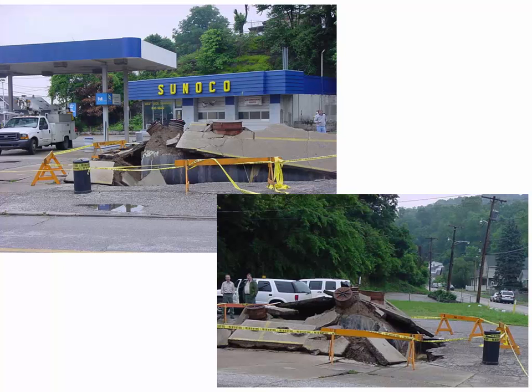But what if that gas station is out of business, and so now it's just an empty tank with no fuel in it, and the water table is really high?